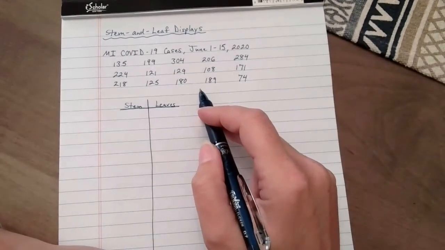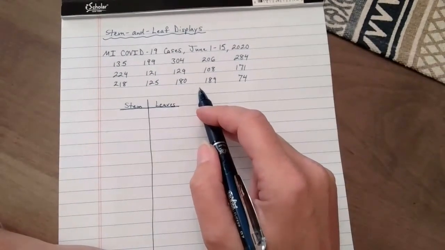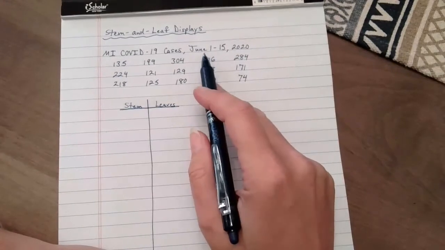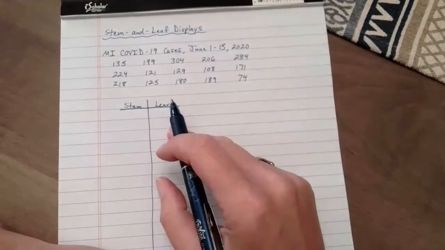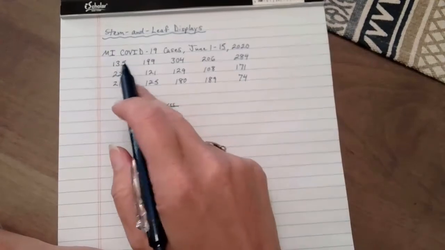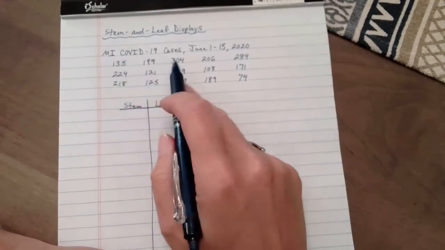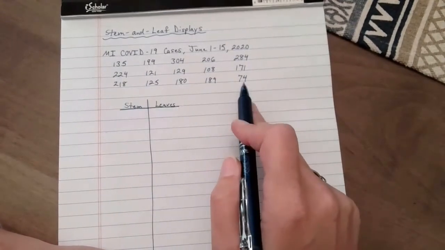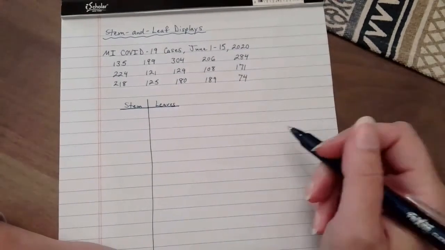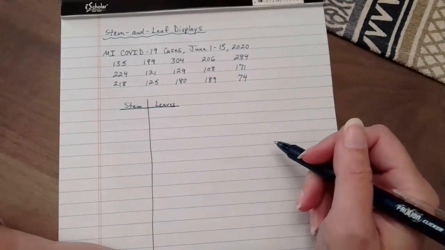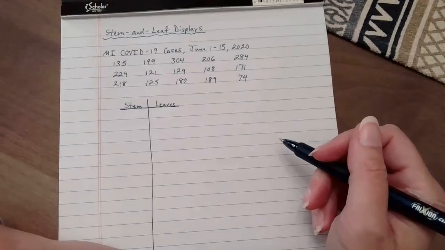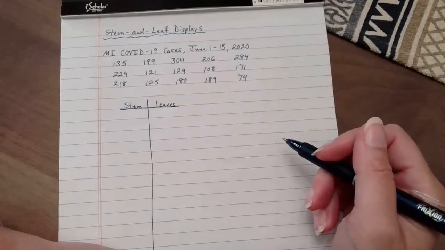I just grabbed a set of data here, compliments of Google. These are the Michigan COVID-19 cases every day from June 1st through 15th of the year 2020. And in case you're interested, this is the 1st, 2nd, 3rd, 4th, 5th, and so on through the 15th of June. What I want to show you today is a way to organize data, and then we're going to look at why we might want to use this particular means of organizing data.